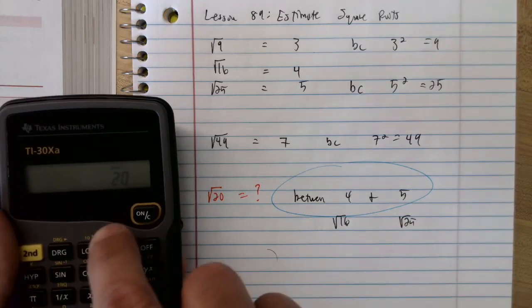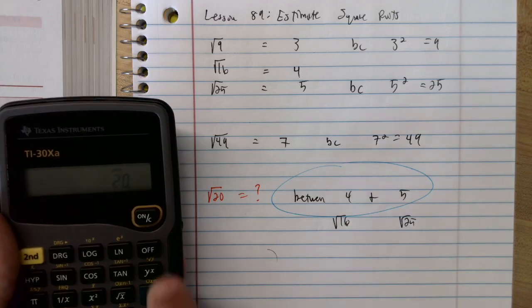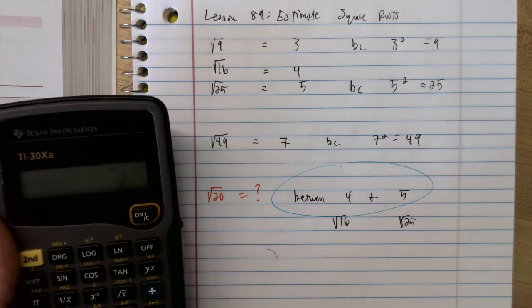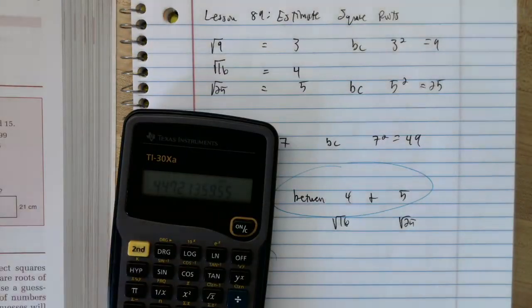So let's see if our logic is true. Oops, no, it's not. Well, I wasn't right. That button right there, the square root. 4.472135955. Do you think it stops there? No. Why does it stop here?